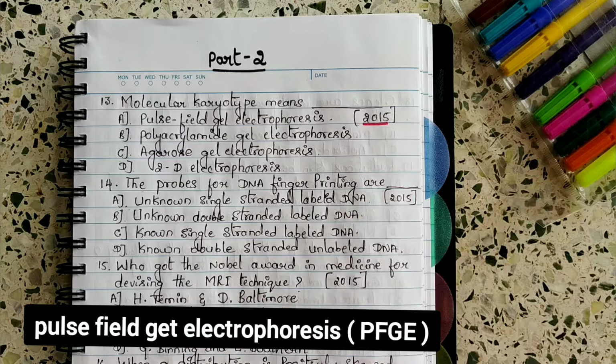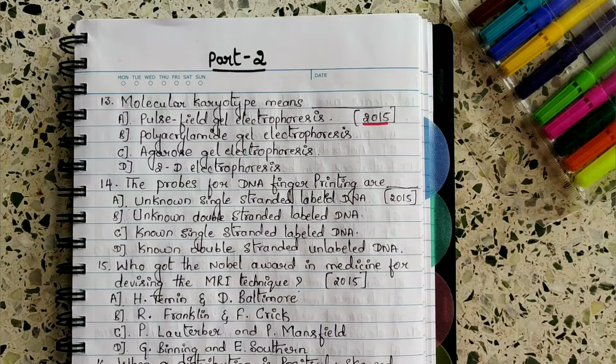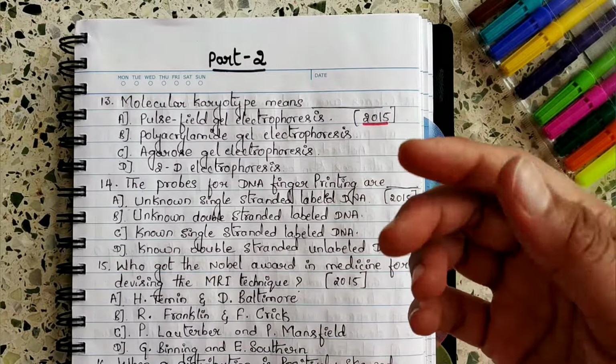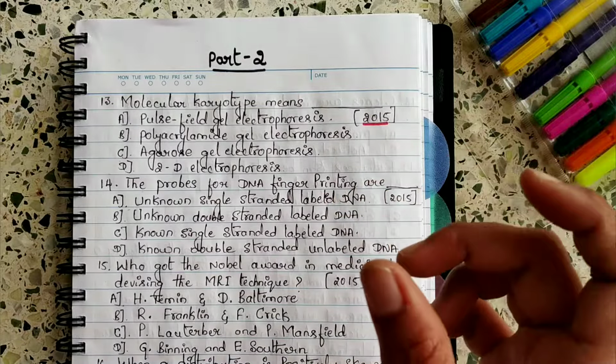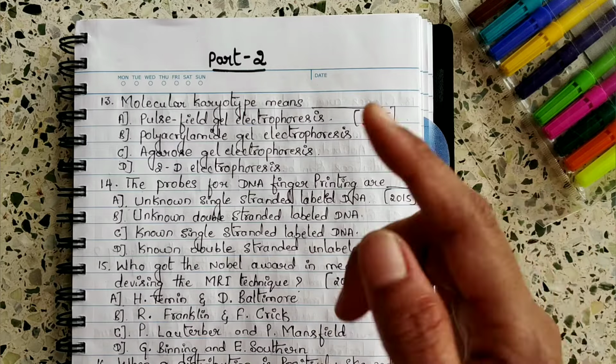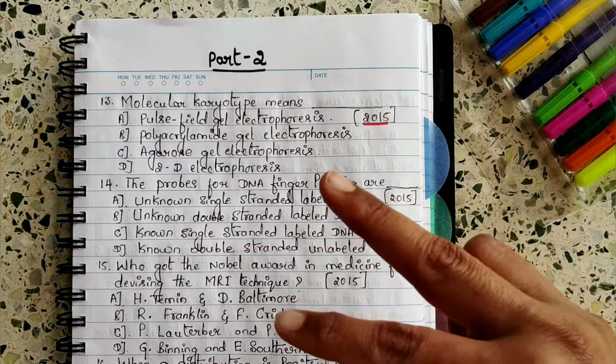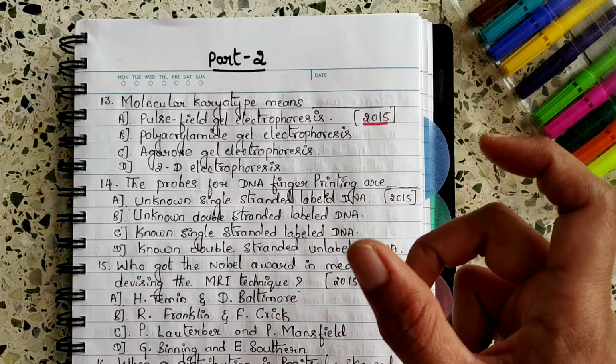That's why pulse field gel electrophoresis is more accurate than the rest of the techniques. Here the largest pieces of DNA are subjected to pulse field gel electrophoresis by applying electric current and altering its direction at regular intervals.